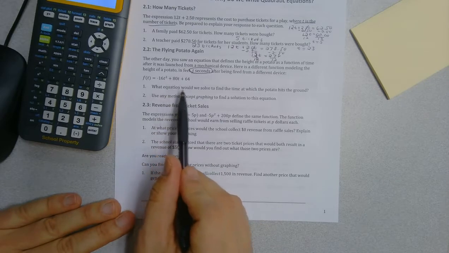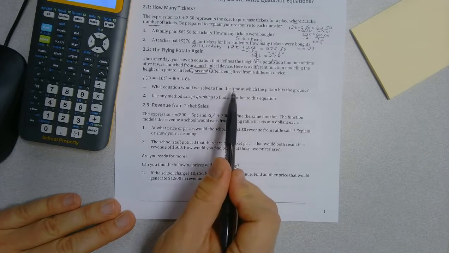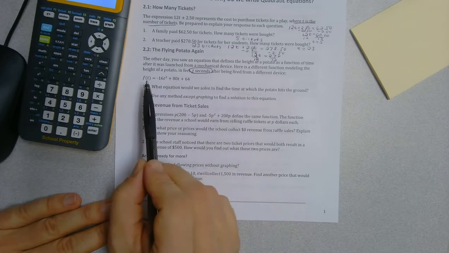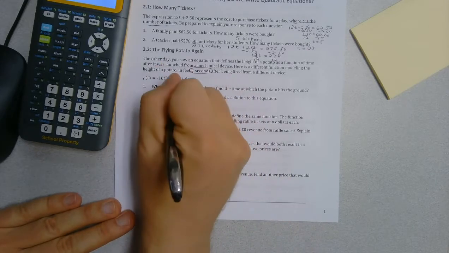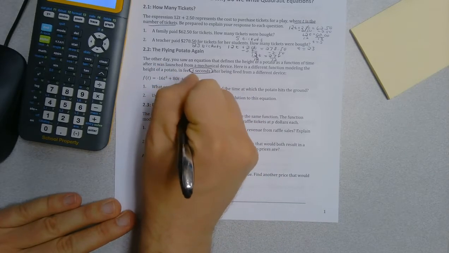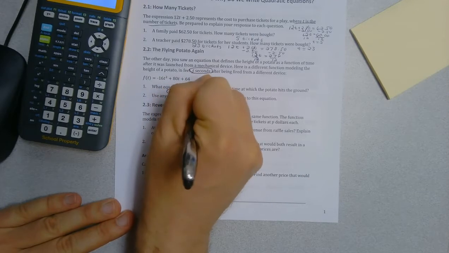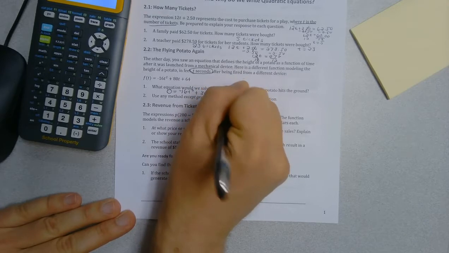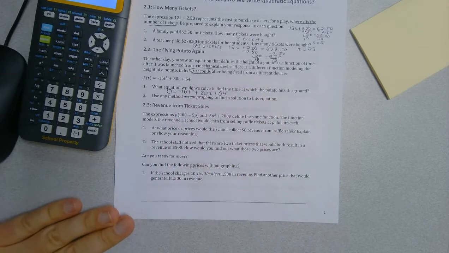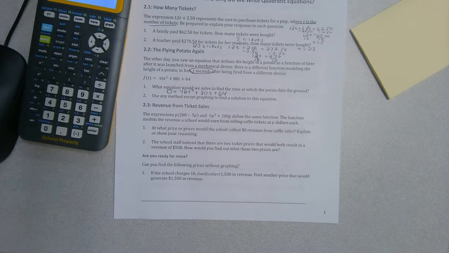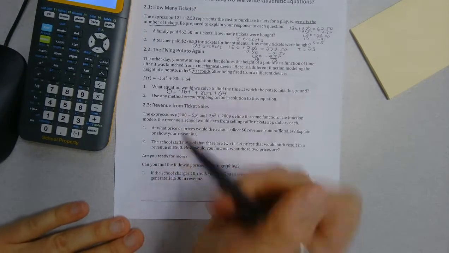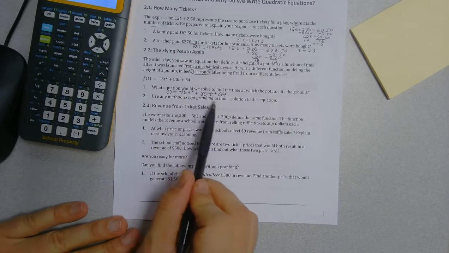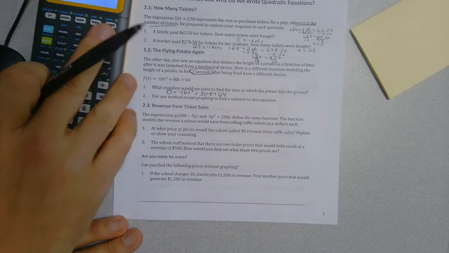So what equation will we solve to find the time at which the potato hits the ground? Well, the ground would be 0 feet. So it would be 0 equals negative 16t squared plus 80t plus 64. Now, we had methods for solving equations in factored form, but not in standard form. We haven't learned a method to solve this yet. So it says use any method except graphing to find a solution.